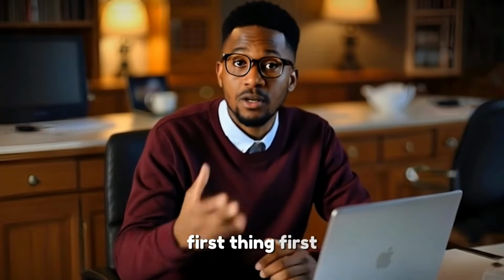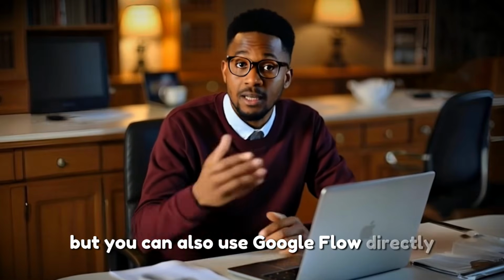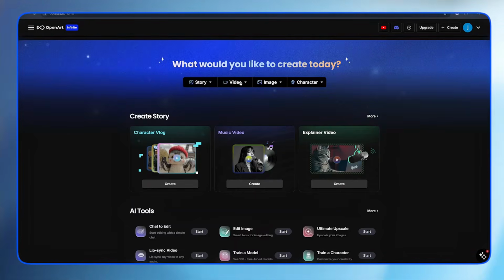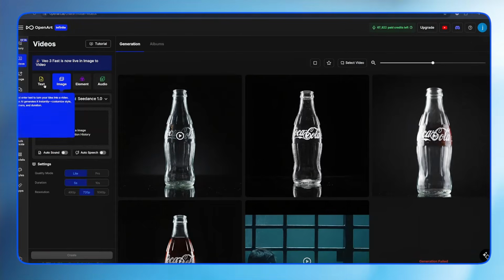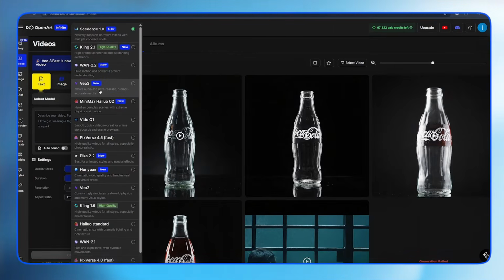First things first, you need a platform you can use to access Google VEO3. Personally, I use OpenAI. I'll leave the link in the description below, but you can also use Google Flow directly or any AI tool of your choice. Once we are on OpenAI, we want to select videos, then we want to come to text to video. Now, here on our left, we want to make sure that text is selected. From there, we need to select a model. As I mentioned, we need VEO3.